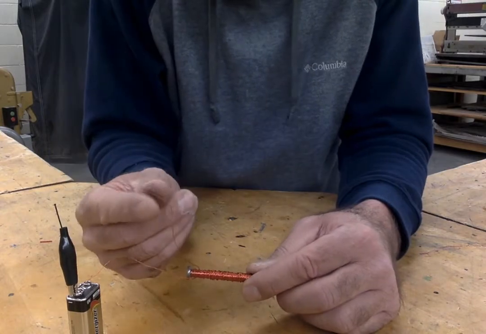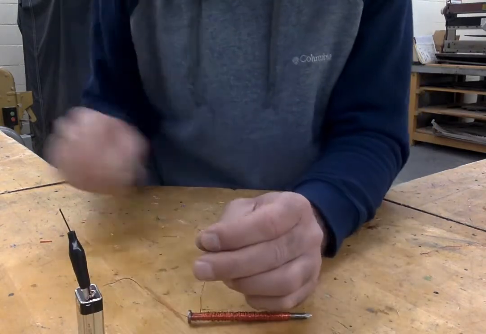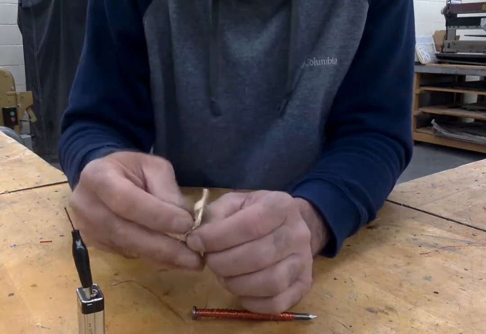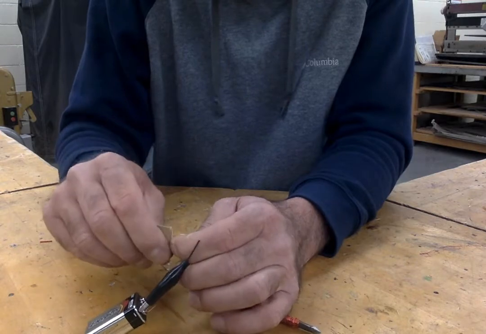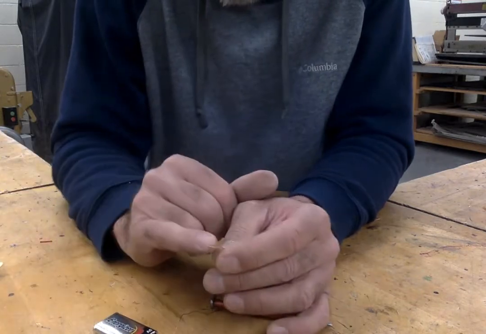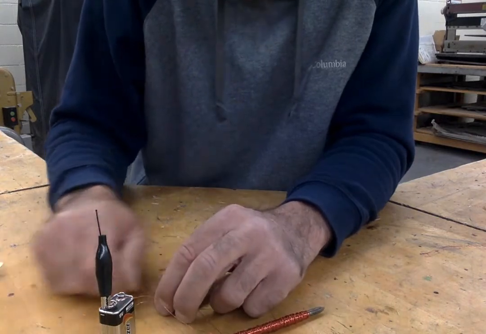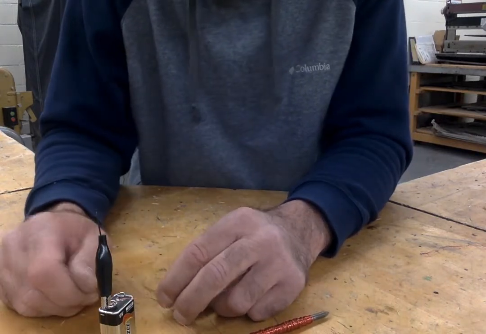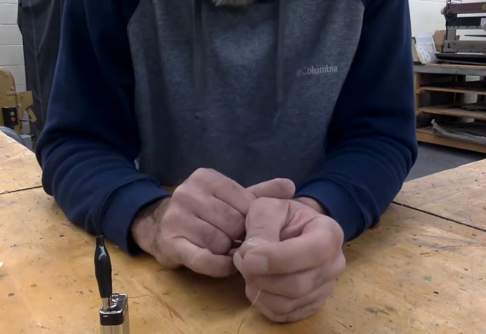But in order for us to connect this to the battery, which we're going to do in a minute here, I need to take some sandpaper and just scrape that off. It usually comes off pretty easily. You can scrape it off with sandpaper until you get that shiny copper color, or sometimes you can even take a sharp knife and carve away from yourself and scrape it away that way. Once you get that off, now you have a good connection there.